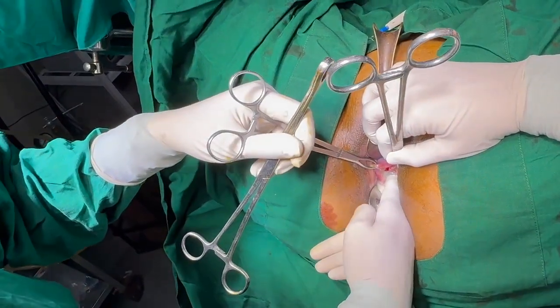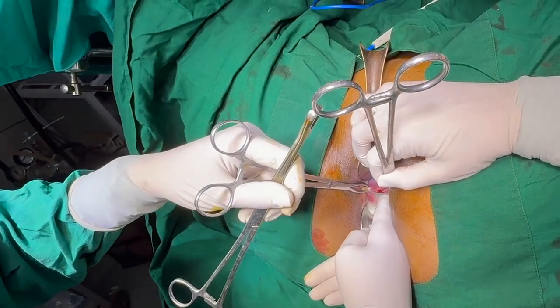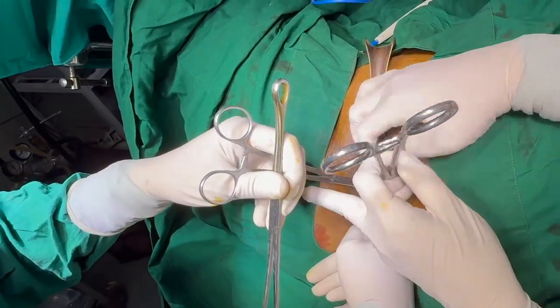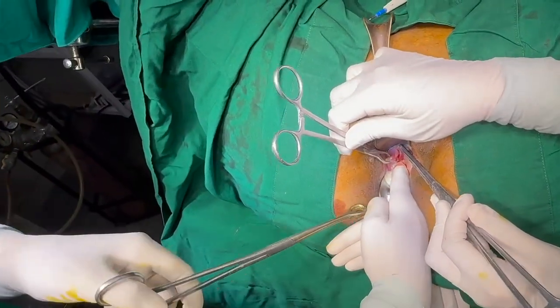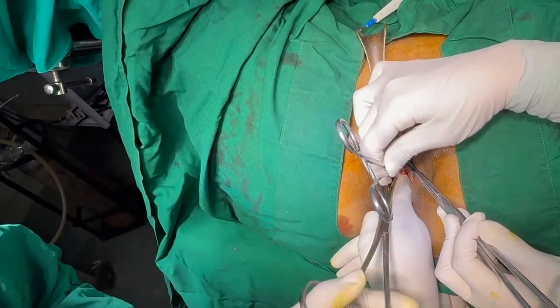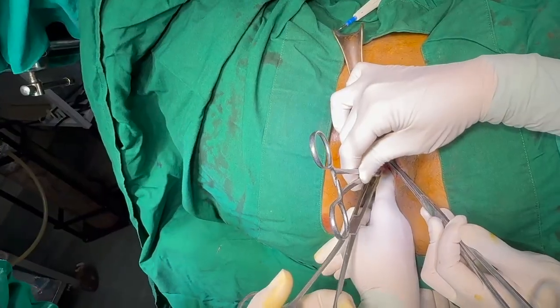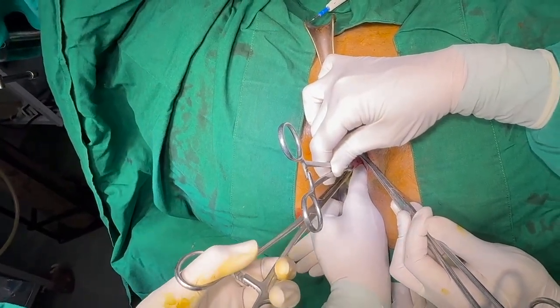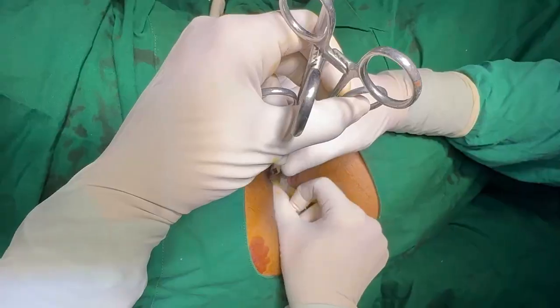As in this case, membranes were protruding, but they were not prolapsed. The patient was not in active labor, so we decided to go for cervical encerclage. Cervical dilatation was less than 3 cm.